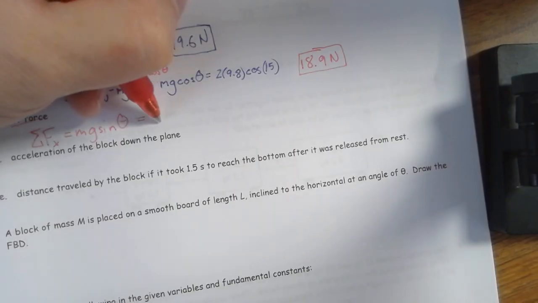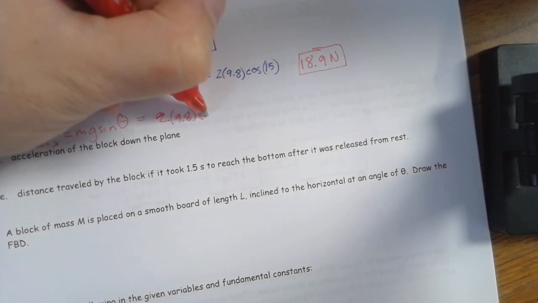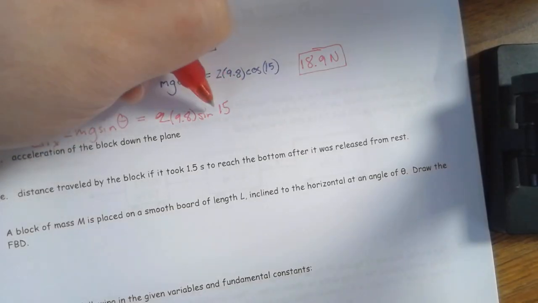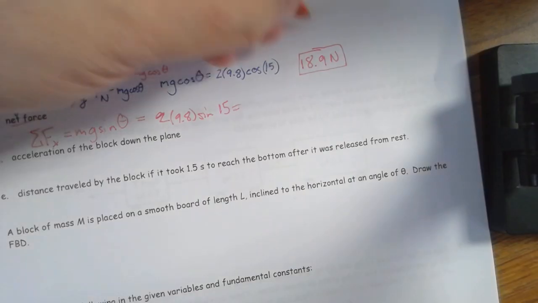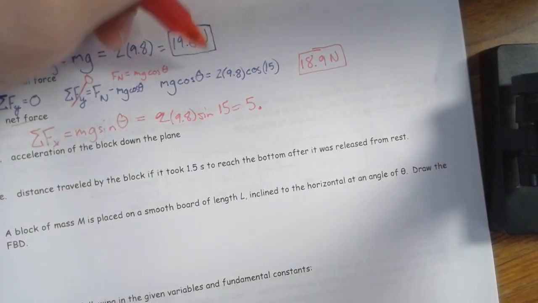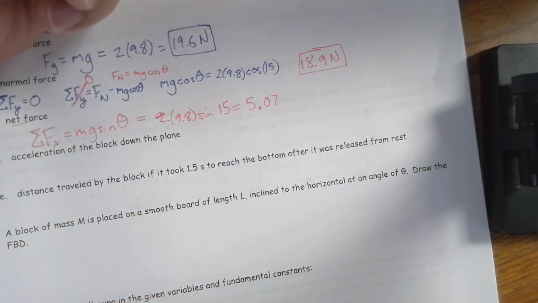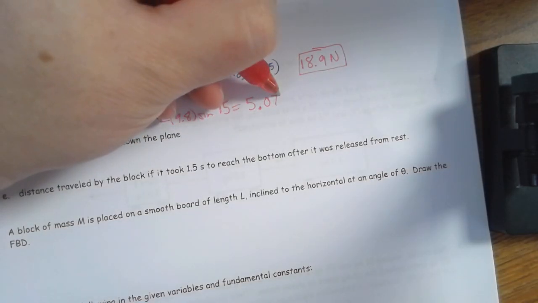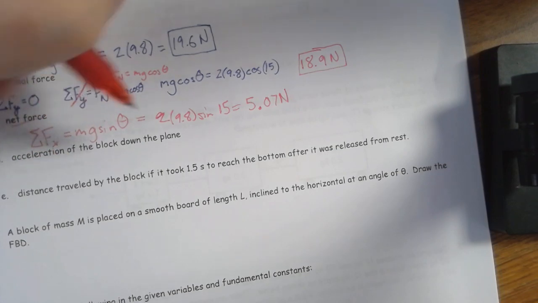So mg sine theta would be 2 times 9.8 sine 15. I got 5.07, or 5.1. What units is this? Newtons. Okay. So how do I find acceleration then? This is how it actually moves.